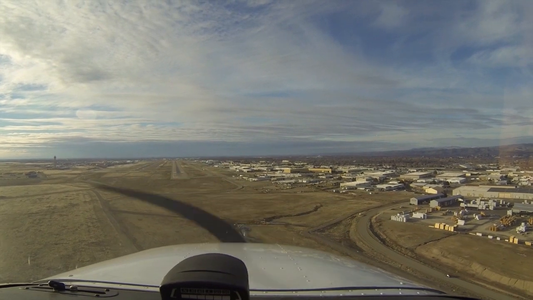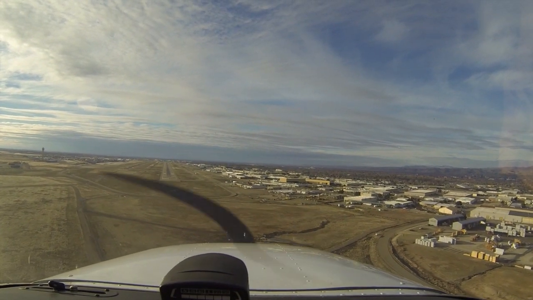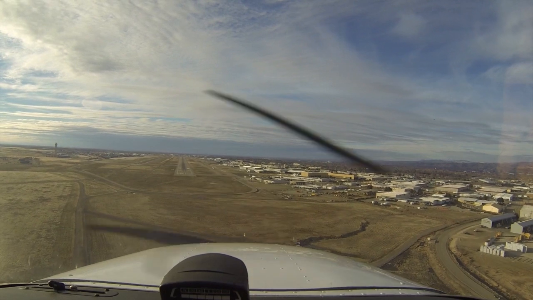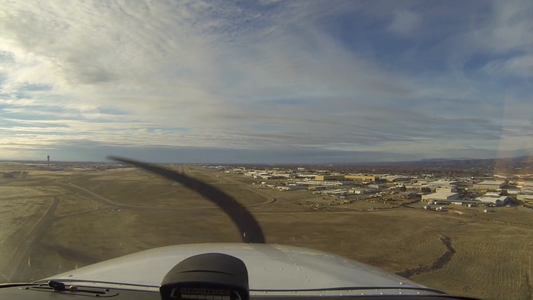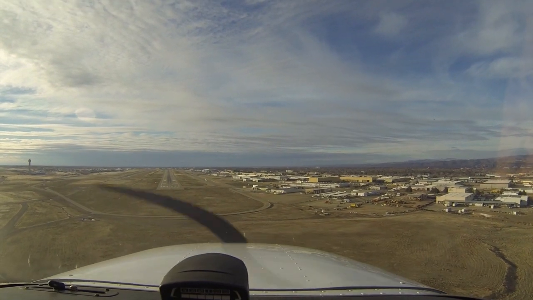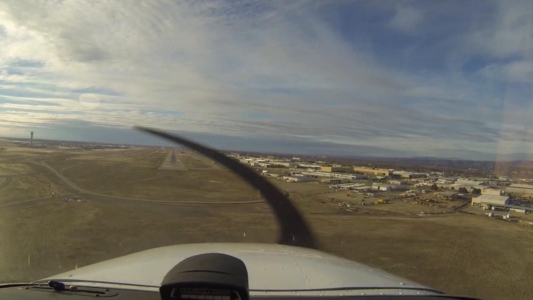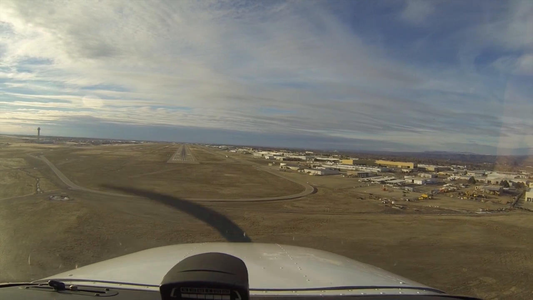Good, good. You got the little guy on final. Okay, so just bring in a little power. Let's see how the plane is weather vaned. Yep. Called a crab. So you can fly down like that and then kick it straight at the last moment. You're getting slow, so bring the nose down and add power. There we go, add power.